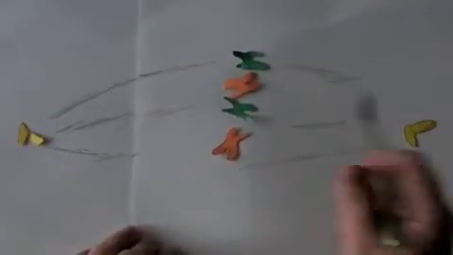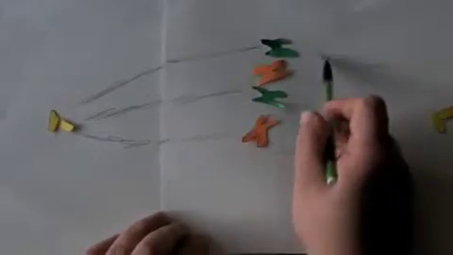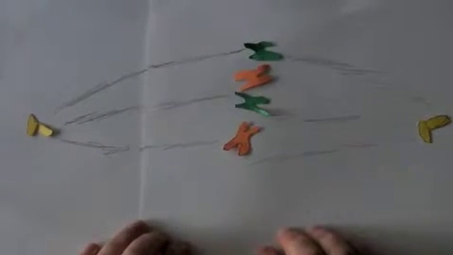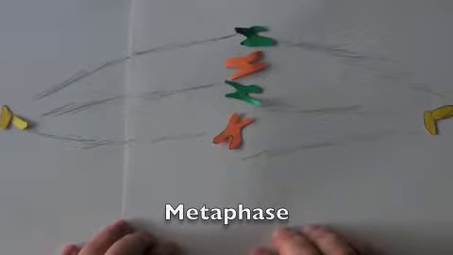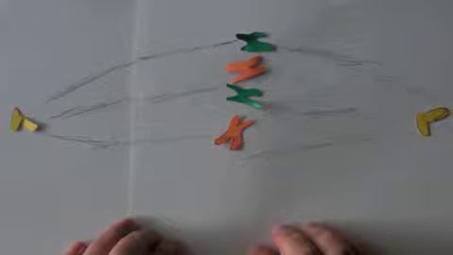the metaphase. Metaphase is the longest of the phases, as the chromosomes come together and meet in the middle of the cell.